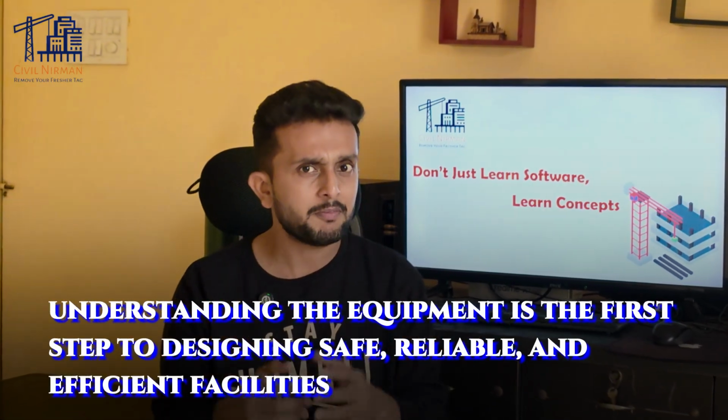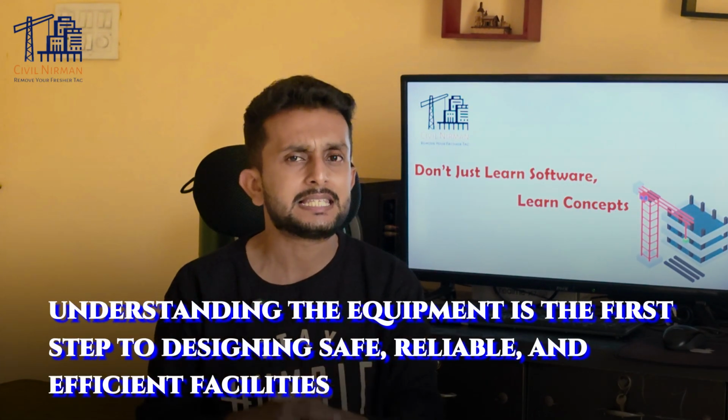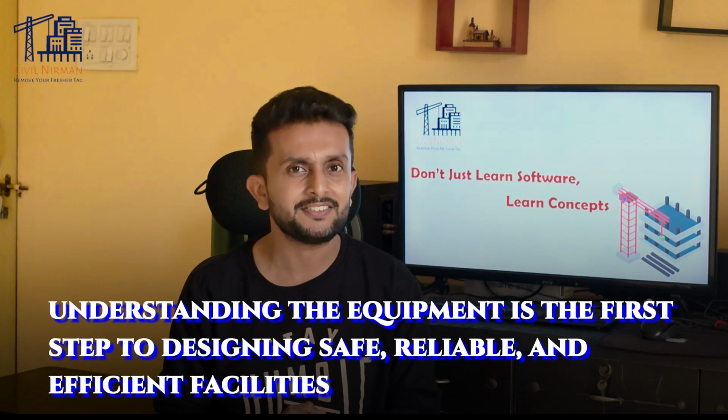So if you are just starting your structural engineering journey, remember this. Understanding the equipment is the first step to designing safe, reliable, and efficient facilities.